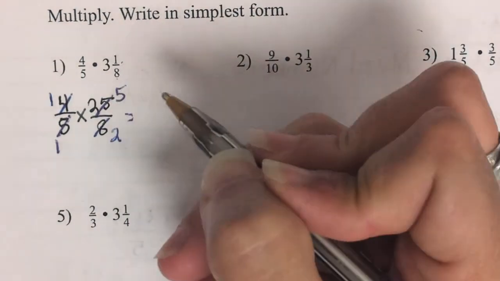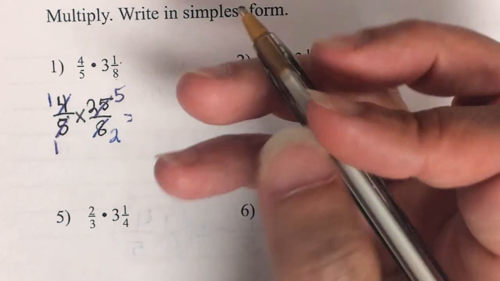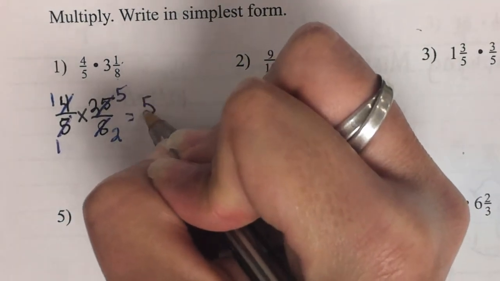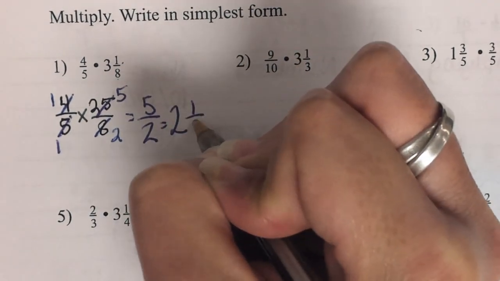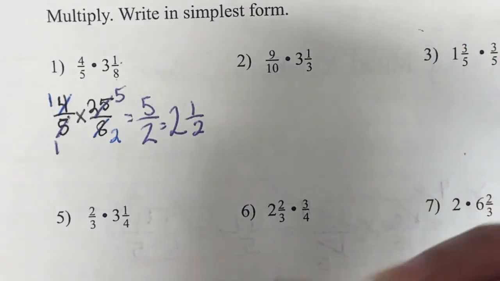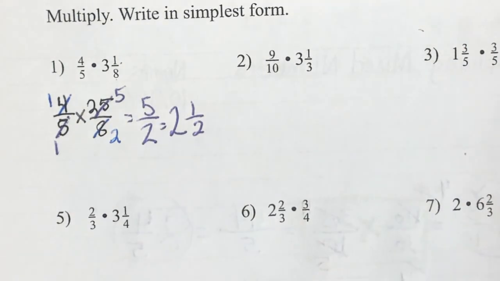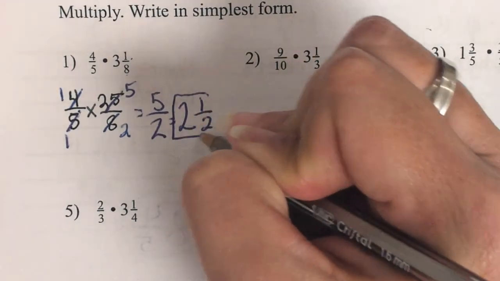Now, some of you had stuff like 20 over 40. Listen, you are still good. This is 5 over 2, which is 2 and 1/2. Your 20 over 40 turns into 1/2. So if you got like 2 and 20/40ths or something, you're right. Or 2 and 10/20ths, you're right. You just have to get all the way to that.